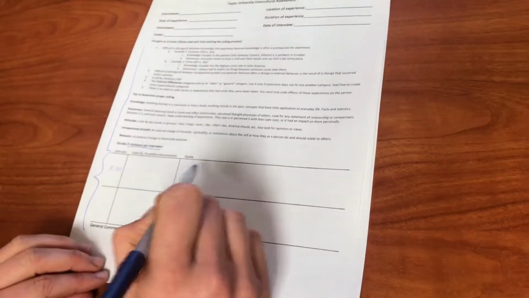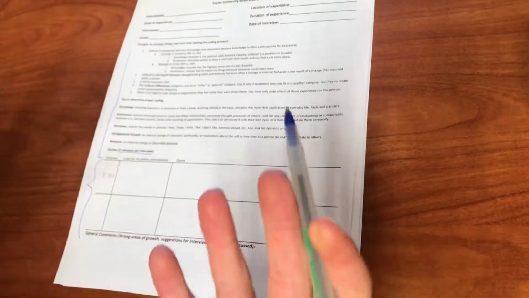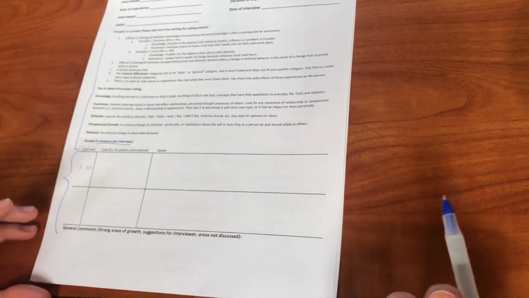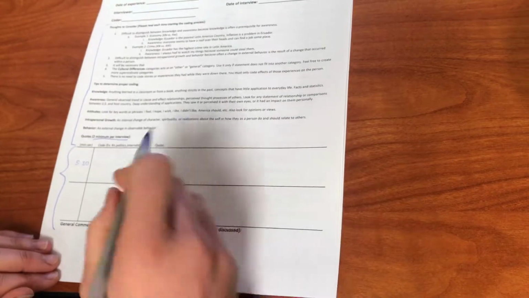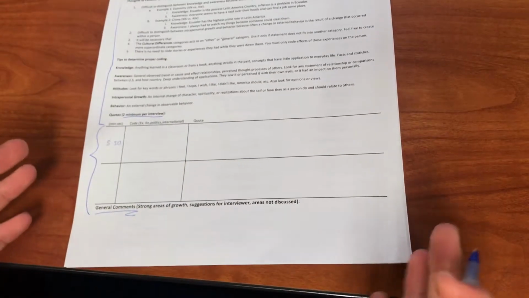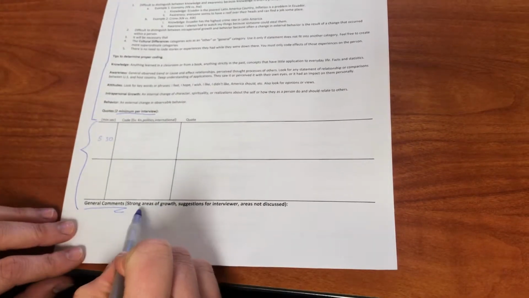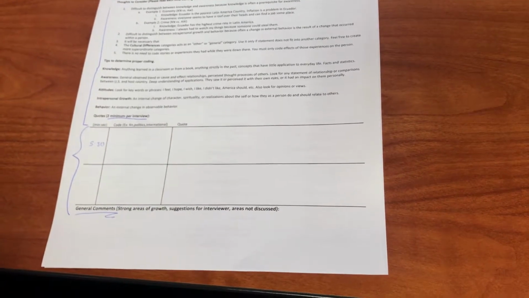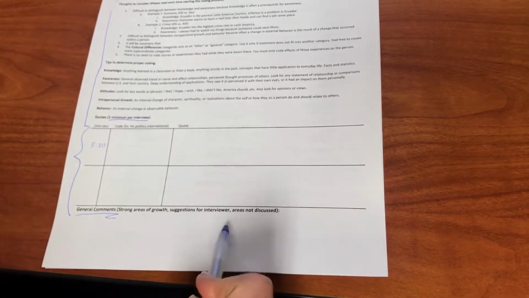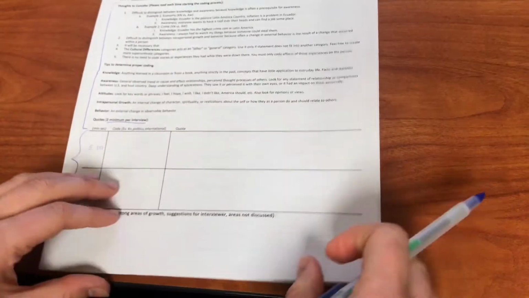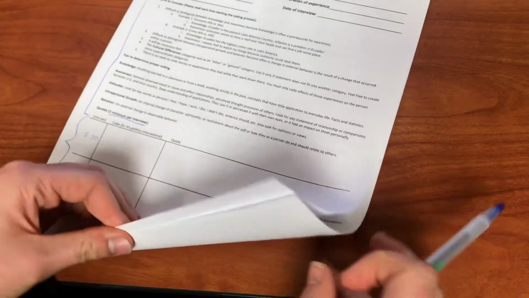That's what you would write in here, and then you would write down the quote there, and you write it down as accurately as you can to what they said. So you might have to listen to it 1 or 2 or 3 times just to get that quote down accurately. And this is where you can write general comments after you've listened through the area. So whether you thought that they had a lot of growth, or whether you have suggestions for an interviewer if you were listening to someone else being the interviewer. So that's just a comment section here down at the bottom.